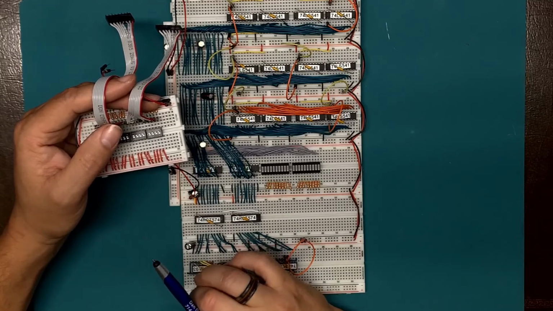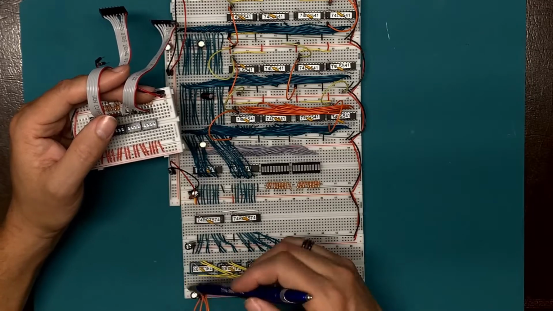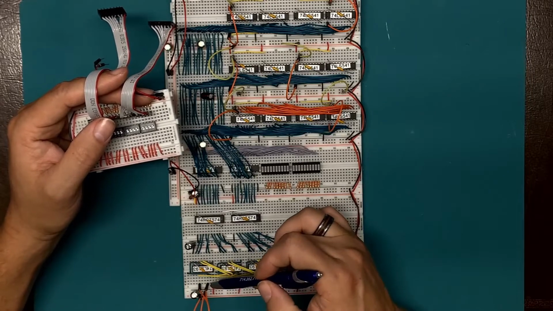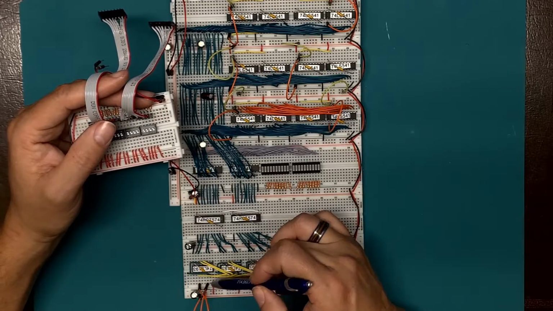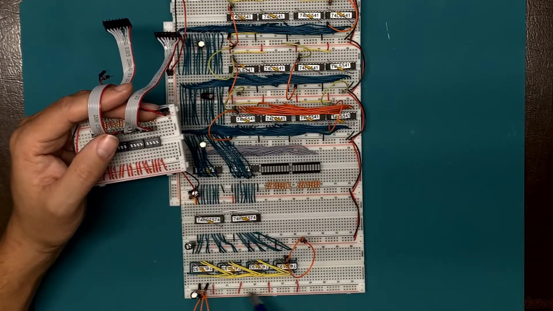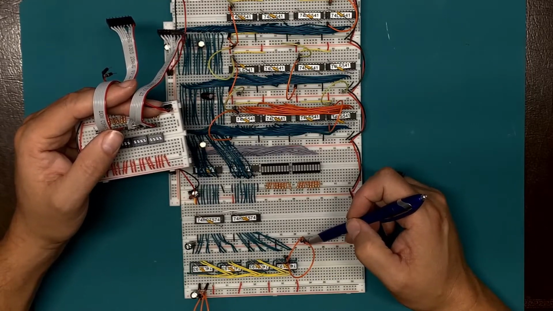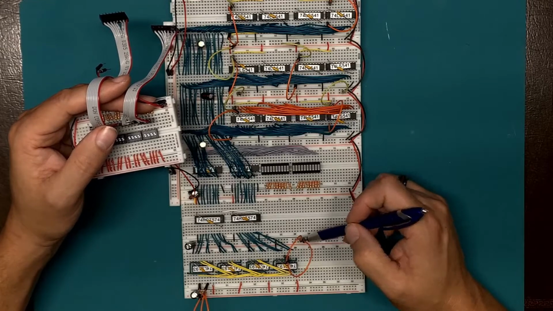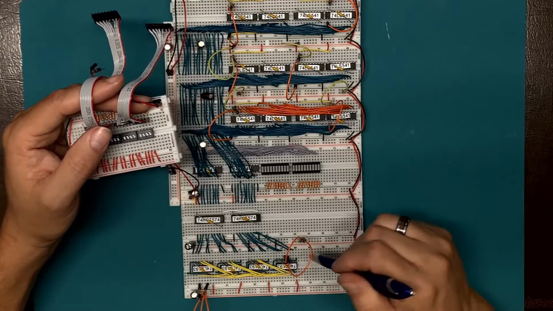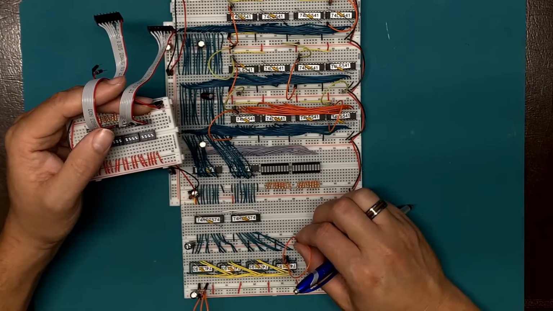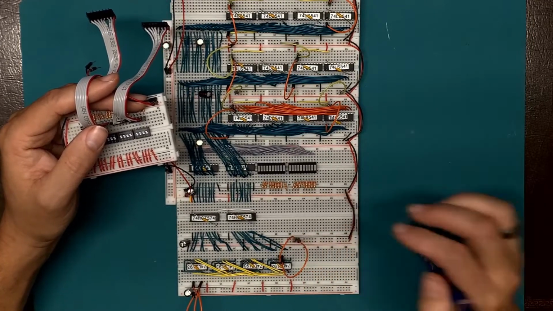Additionally, I've got the master reset all tied together. That is on here on pin 14. And I've got all the parallel loads tied together so that they all operate together. And then I've got my count up and count down clocks, which are tied low at the moment. And again, it's the low to high transition that will control that.